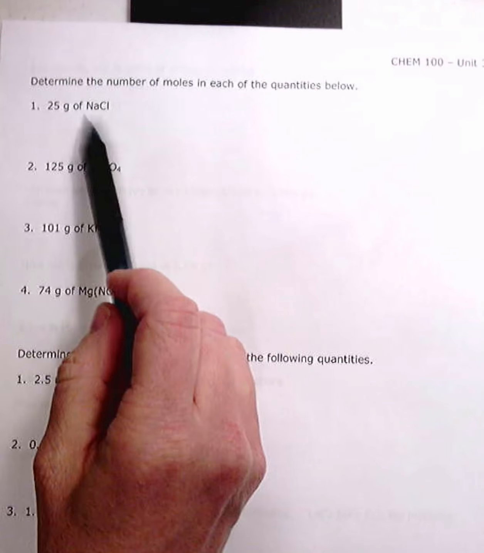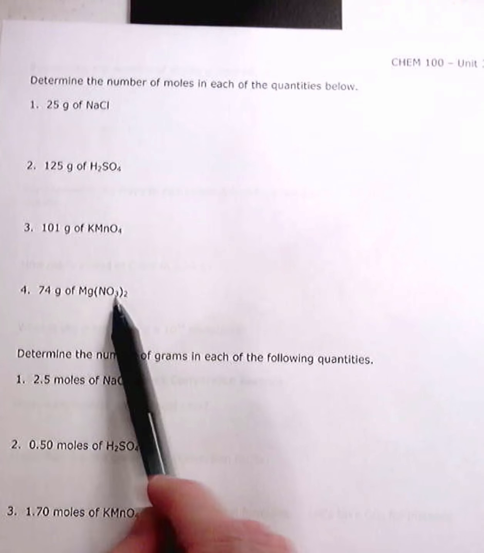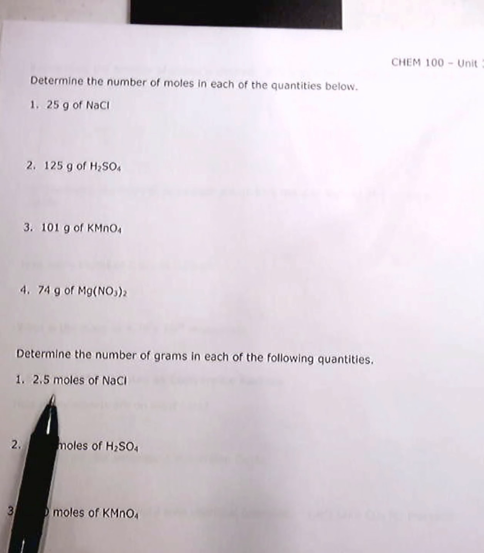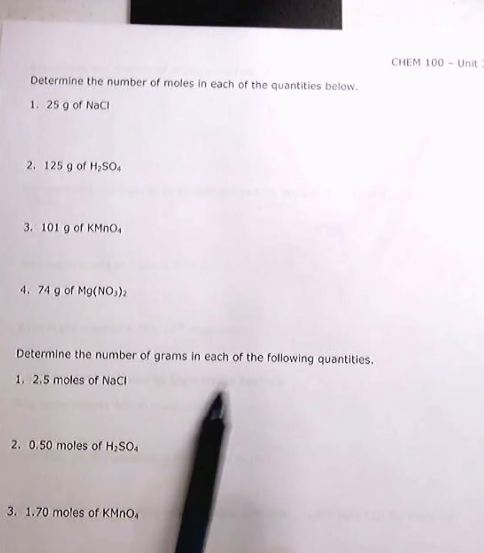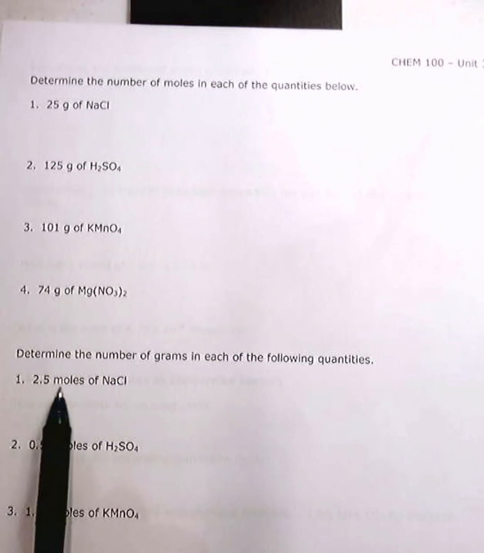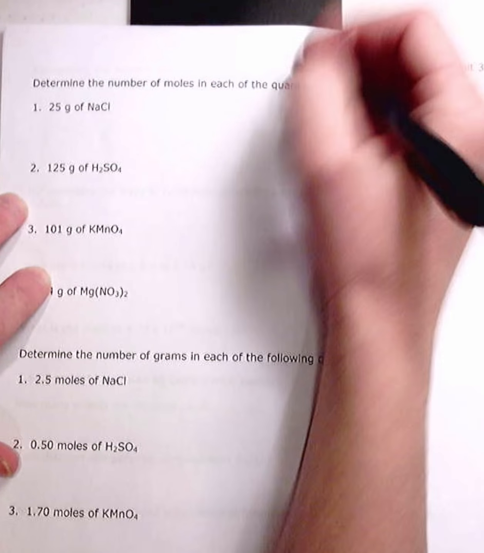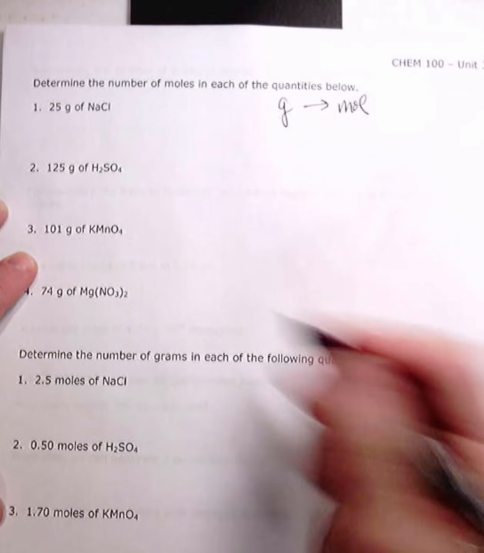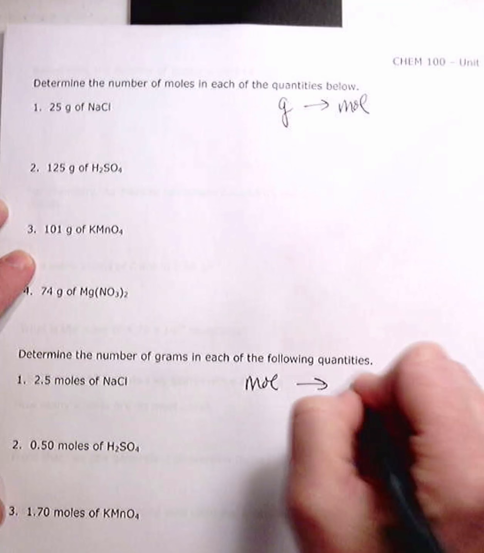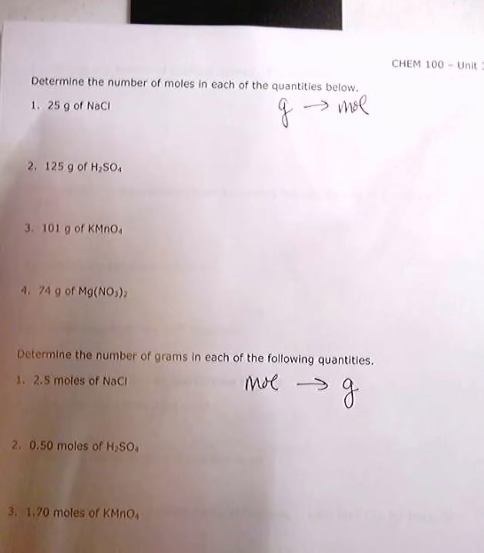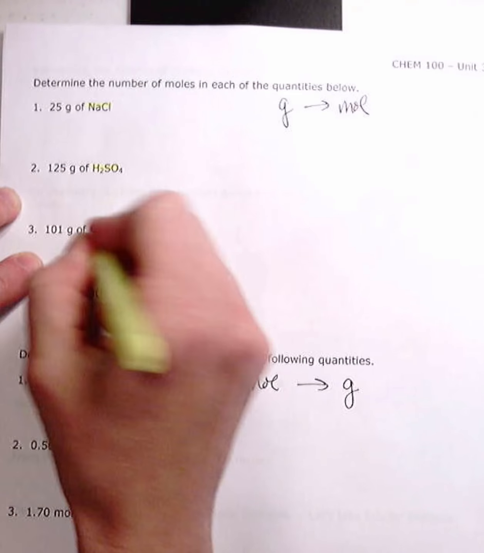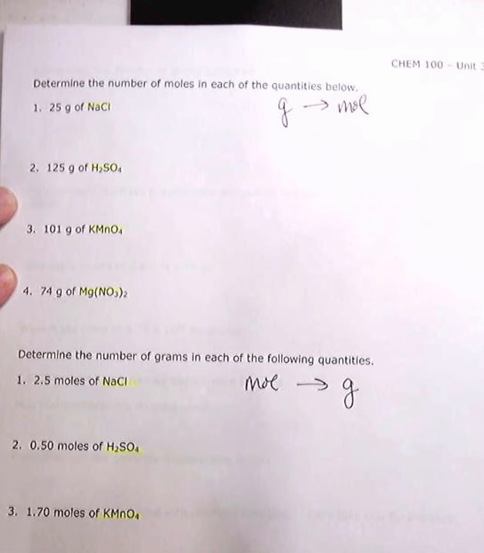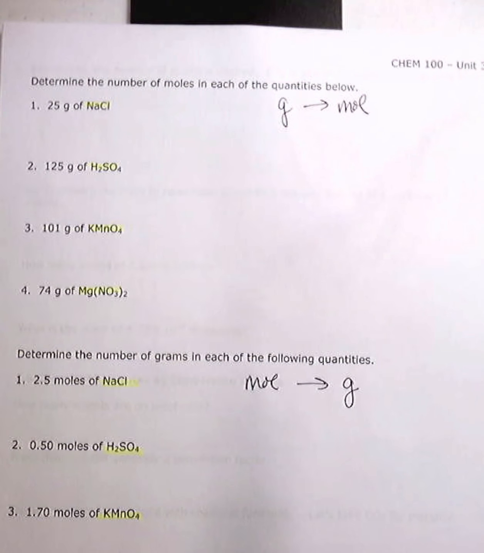You're going to have to calculate the molar mass of all of these and then convert just like we did. And the same thing, we're going the other way here, determine the number of grams in the following. So you're going moles to grams. So with this first one, you're going grams to moles. This next one, you're going moles to grams. Notice that the compounds that I use in each 1 through 4 on the top and 1 through 4 on the bottom are the same. So you just need to calculate the molar mass once.